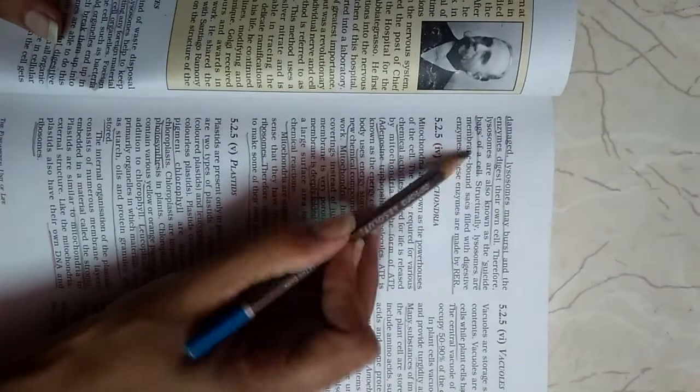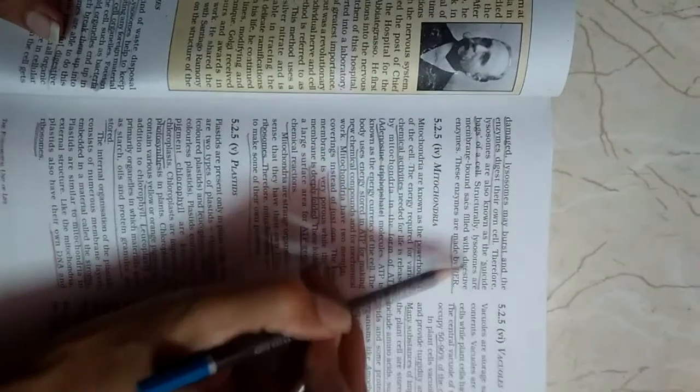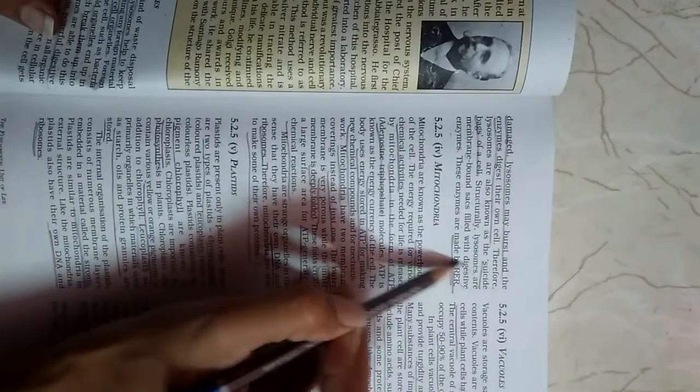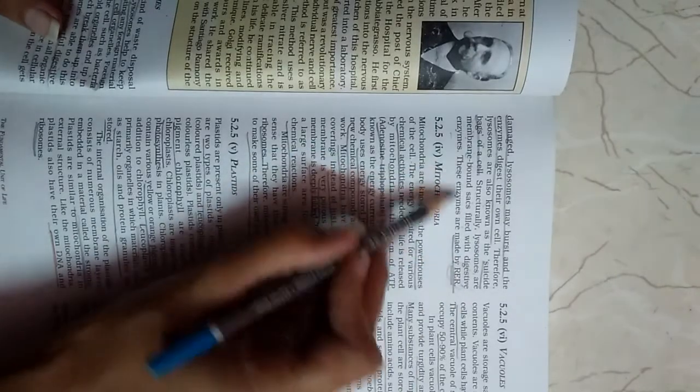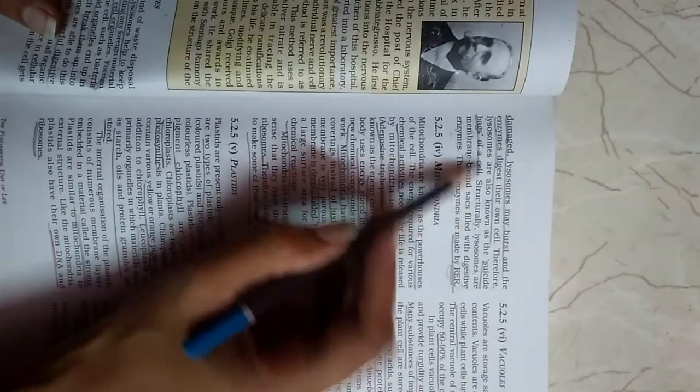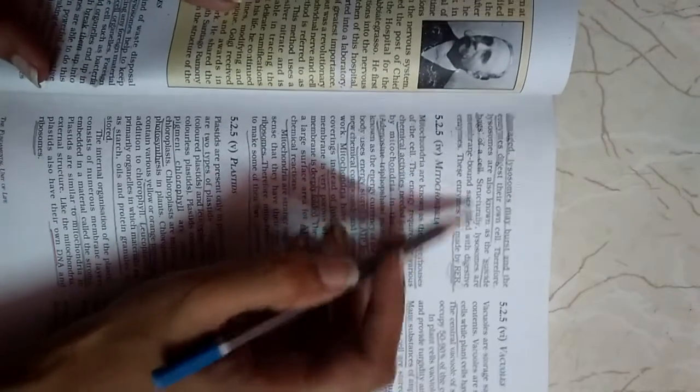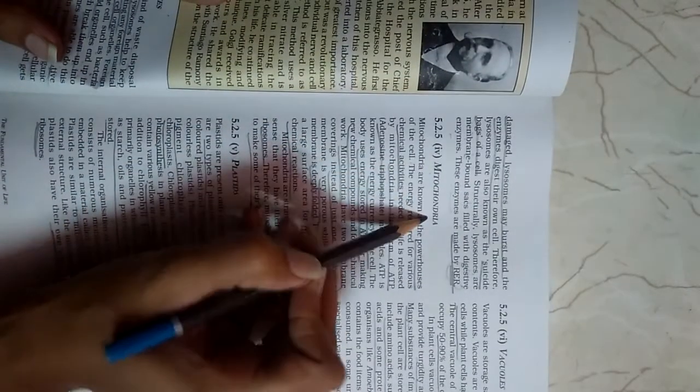Structurally, lysosomes are membrane-bounded sacs filled with digestive enzymes. These enzymes are made by RER, means rough endoplasmic reticulum, which makes the enzymes that can digest all the cells which are dead. Then the second topic is mitochondria.